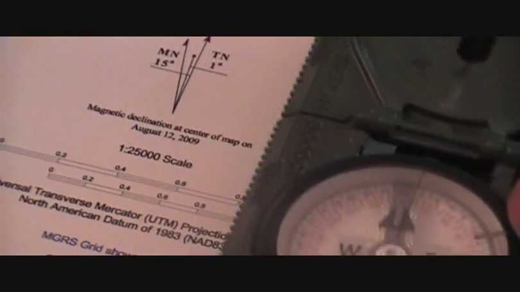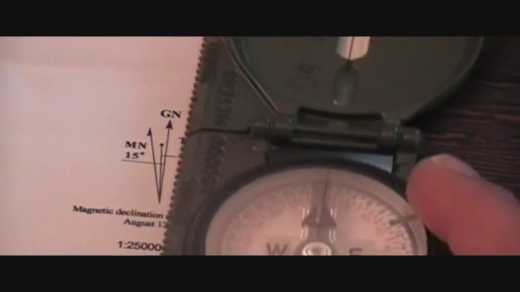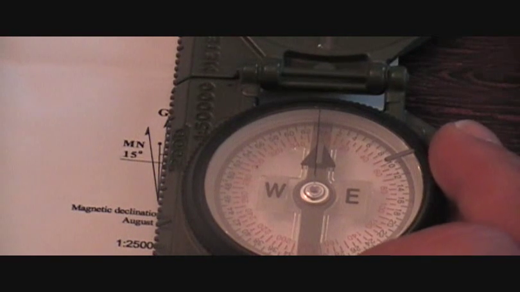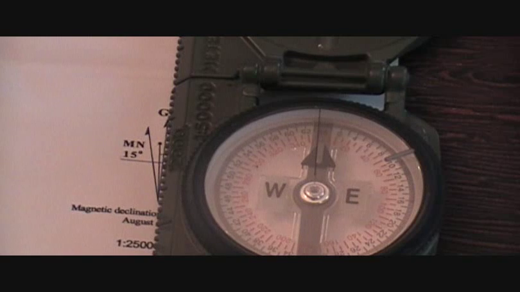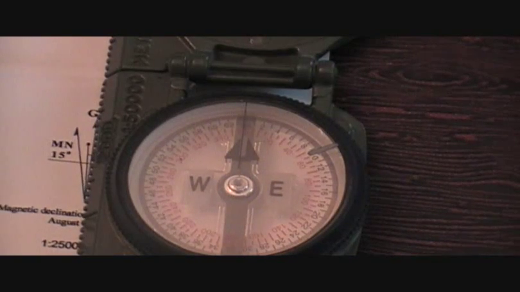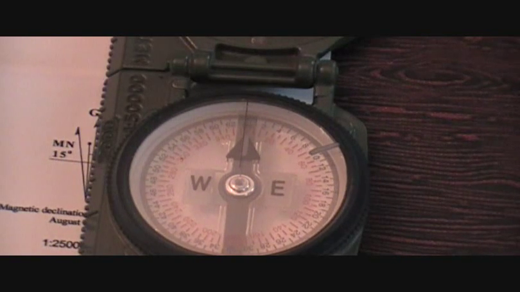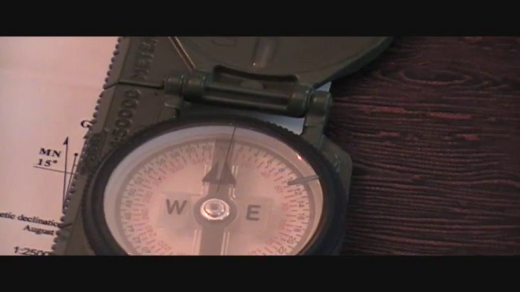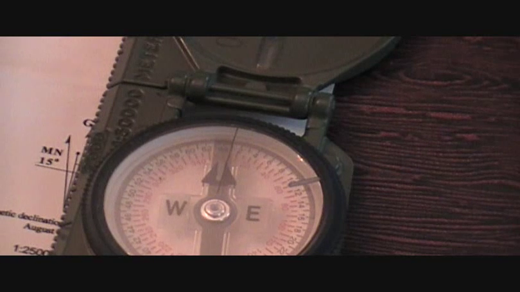Another way to do it, you could put it on grid north, the straight edge of your compass, and then spin your map the same way. The only difference being is you're going to want that lubber line, again the black thin line, this black thin line, the lubber line, you're going to want that on 15 degrees. So you'd have to keep spinning it, and obviously your north facing arrow would be offset of that lubber line now.